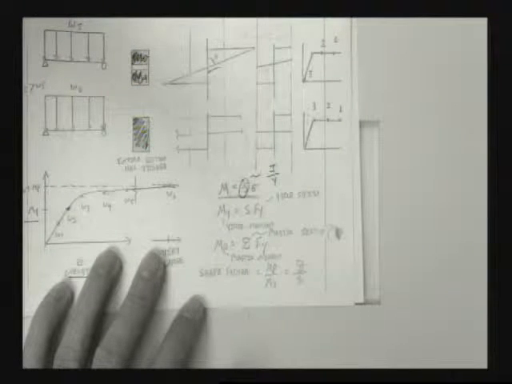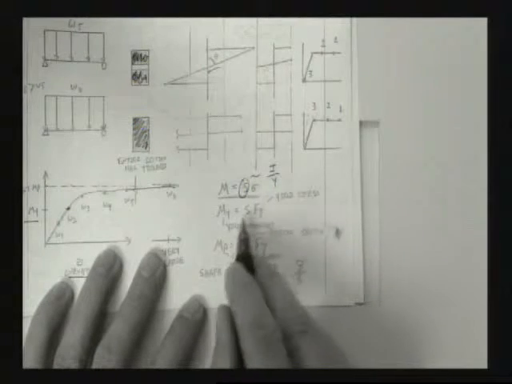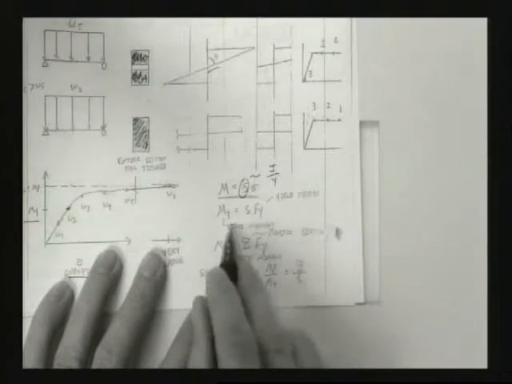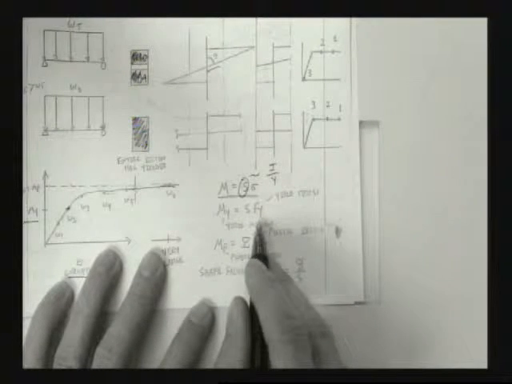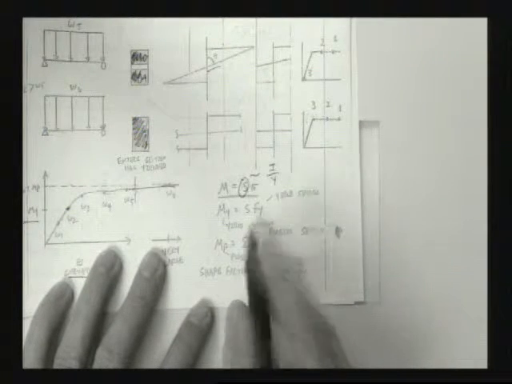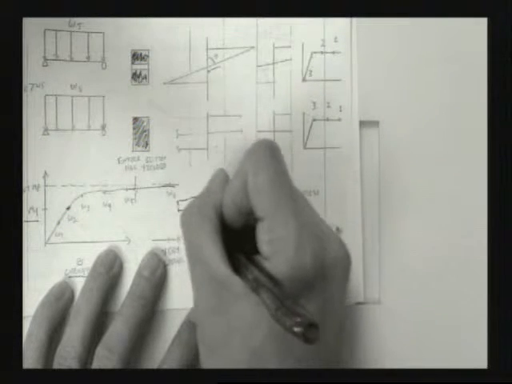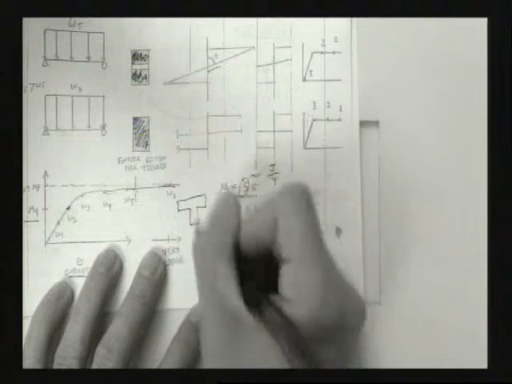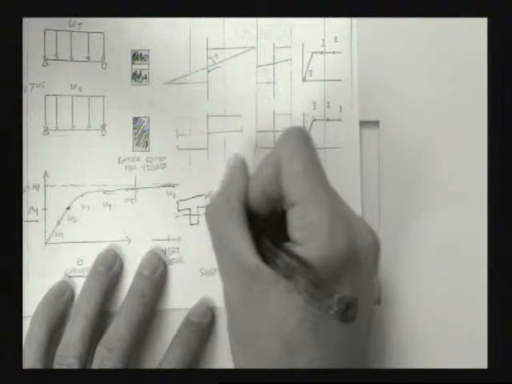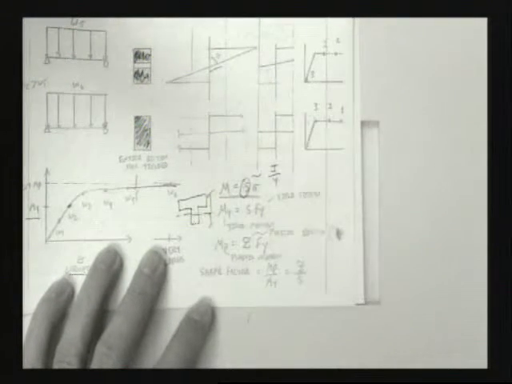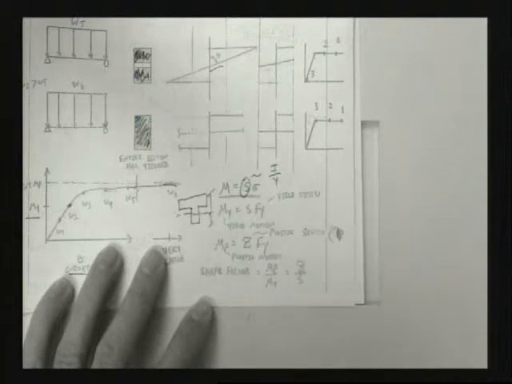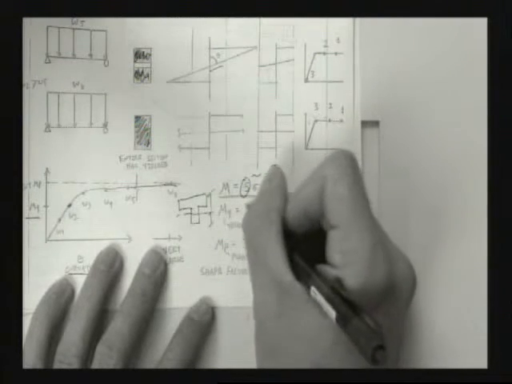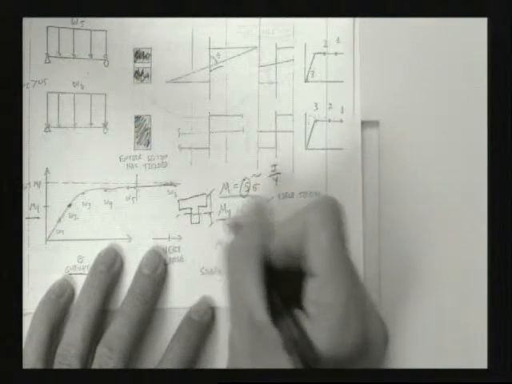Smallest S. What this is really about is S tells you when yield happens. It tells you when S times F sub Y. So you may have a cross section, put like a T shape, and you'll actually have two different S's. An S for the top and an S for the bottom. So remember that the true S is going to be the one that corresponds to the yield moment.